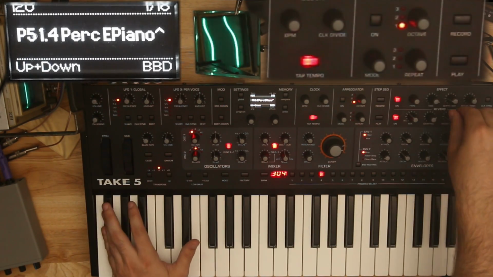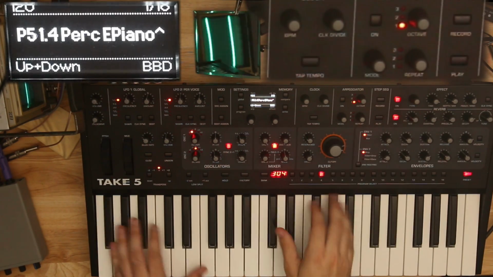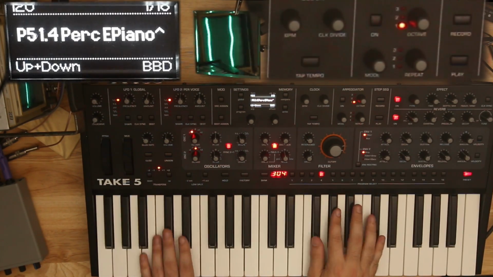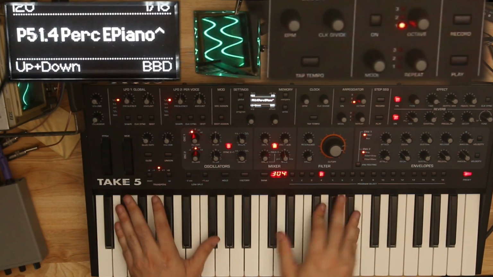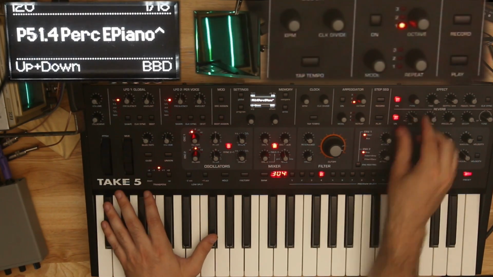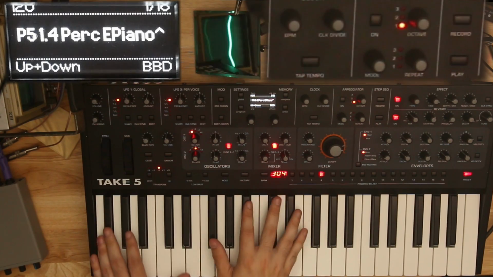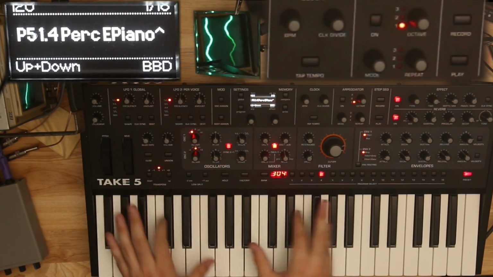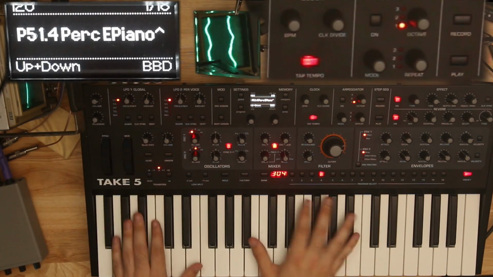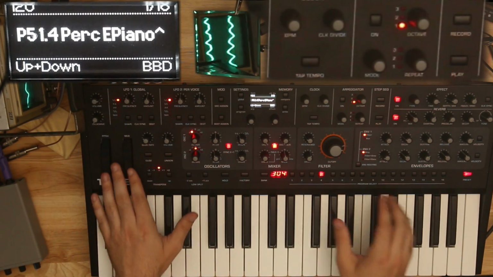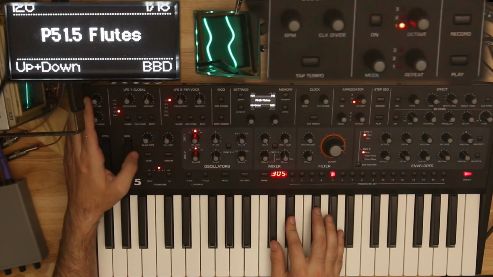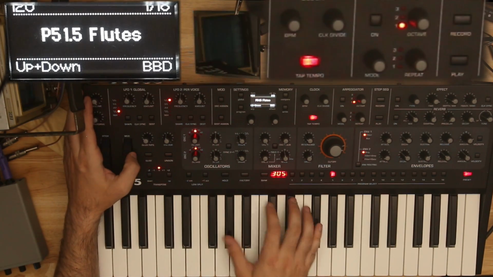Dampening, high pass, less mix on both. More decay. Less pre-delay, more dampening. Love that one. Flutes.